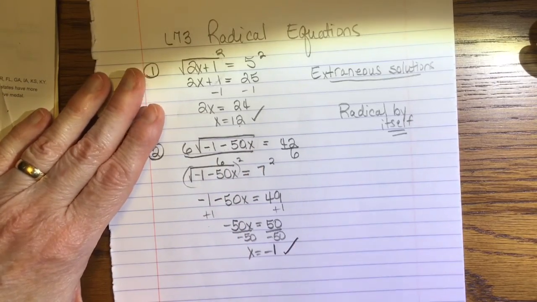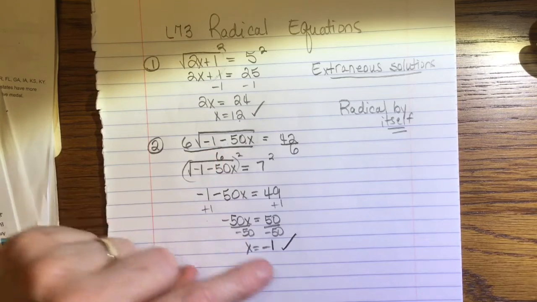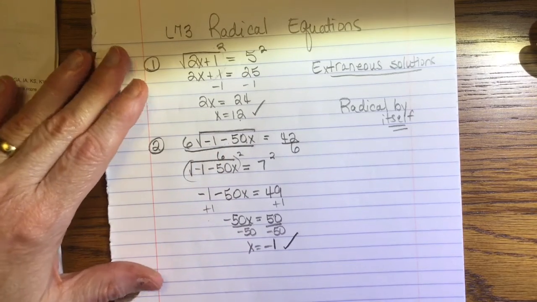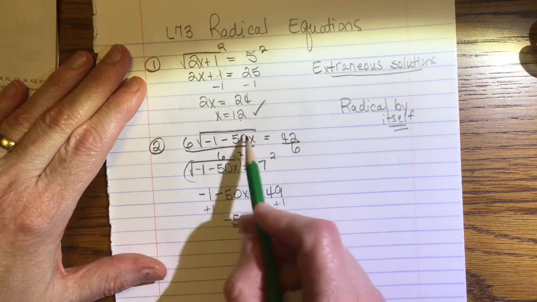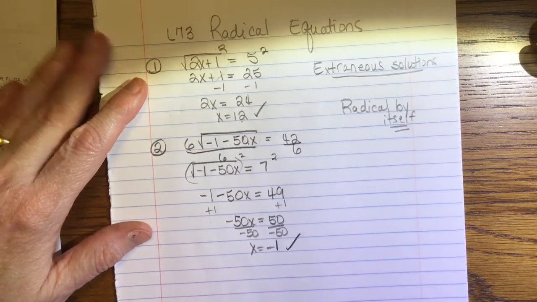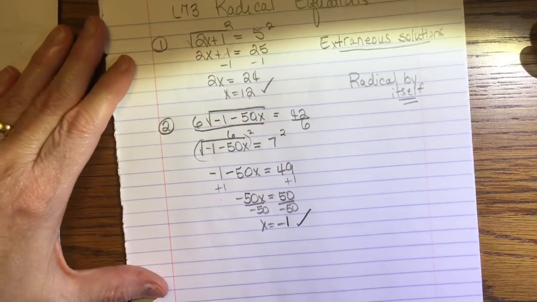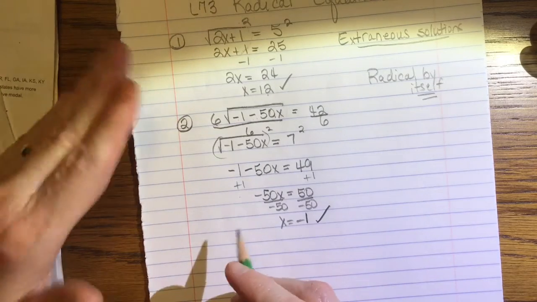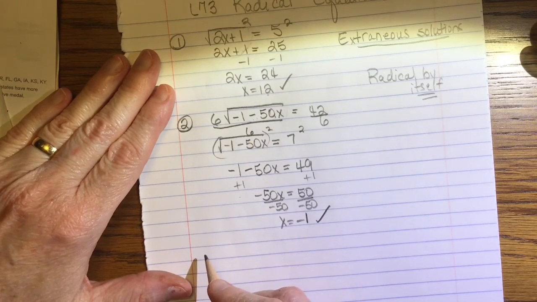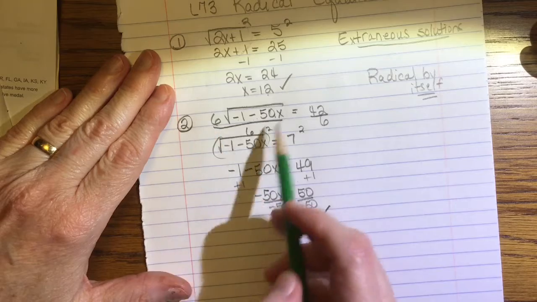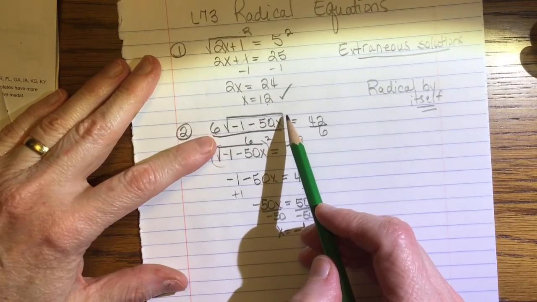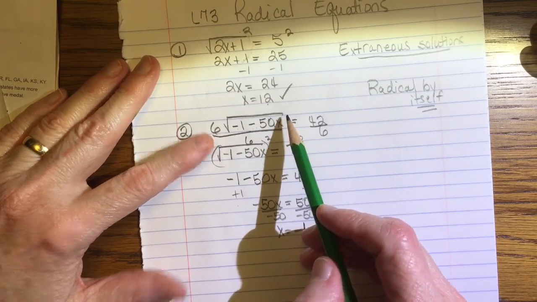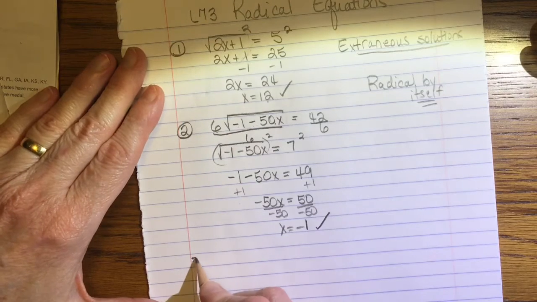But the main thing is that you want to make sure that this number doesn't cause the original radicand, the number under here, to be negative. Okay, now that's pretty much a radical equal to just a number, or if there's something attached. If you have something added to the radical, then you'll want to get rid of that first, and we may pull something in here in just a second.